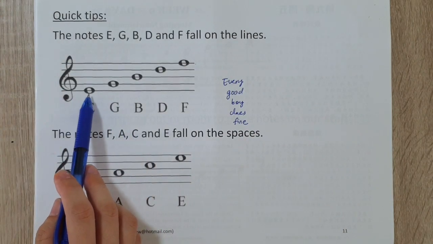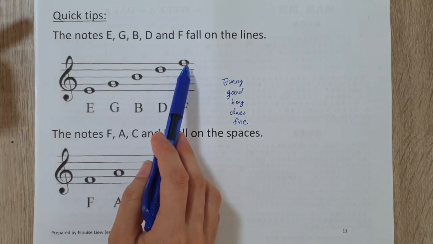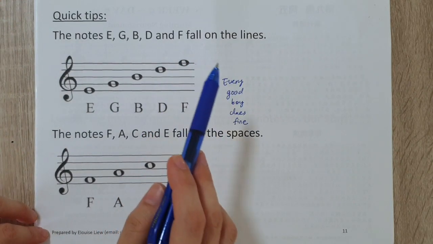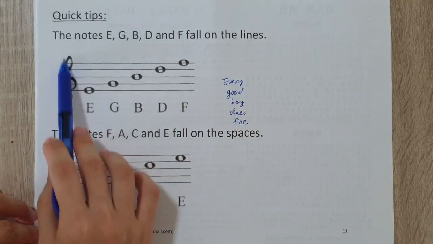Alright, now with this mnemonic, it's easy for you to tell. What's the note on the first staff line? E. What's the note on the last staff line? F. Okay? But remember, this only applies to treble clef.